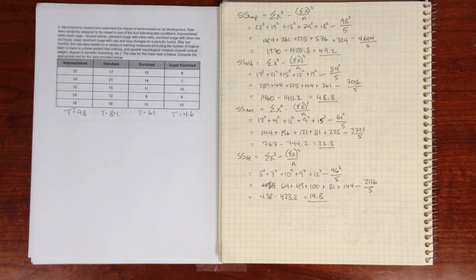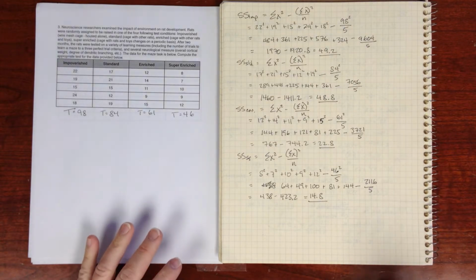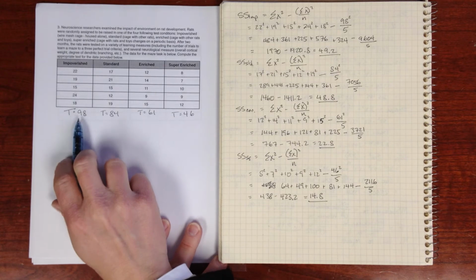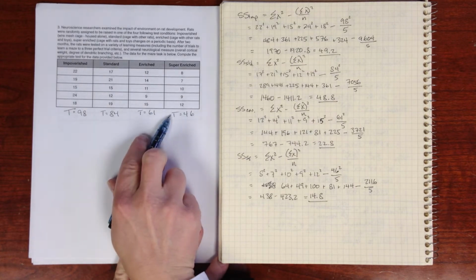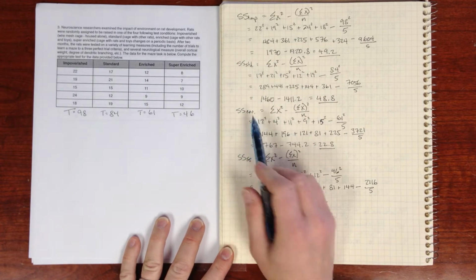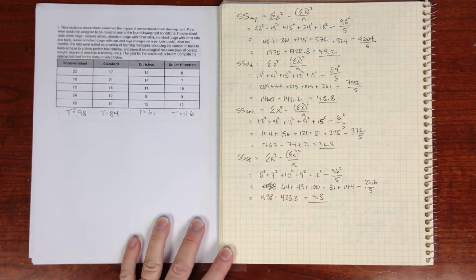This is practice ANOVA problem number 3. And I've done a couple of things in advance to make this video a little bit shorter. The first thing I've done is I've got totals for each one of my columns. And I have done the sums of squares for each treatment. Let's read about what treatments these are.